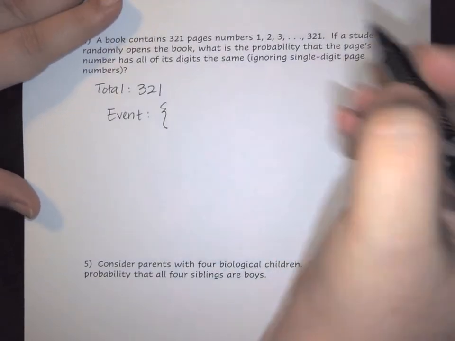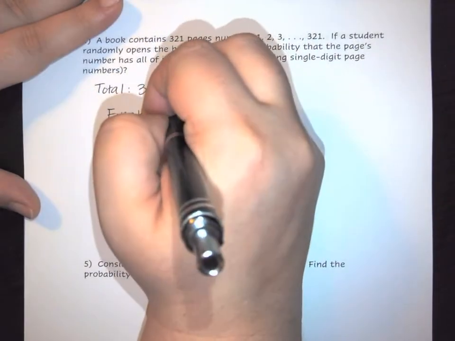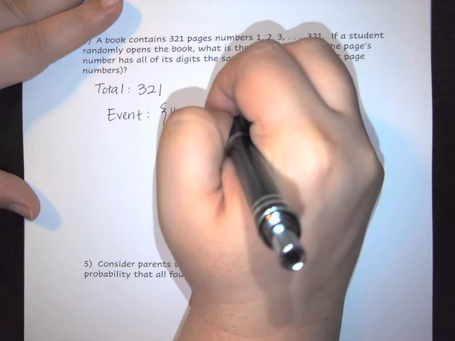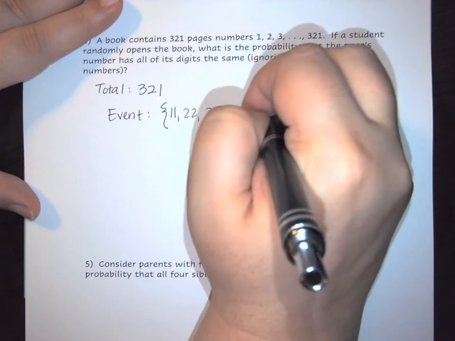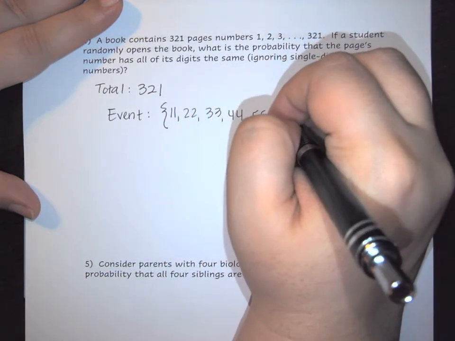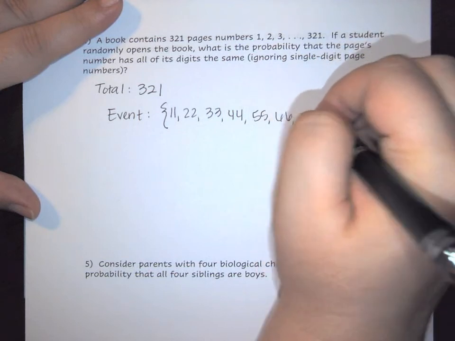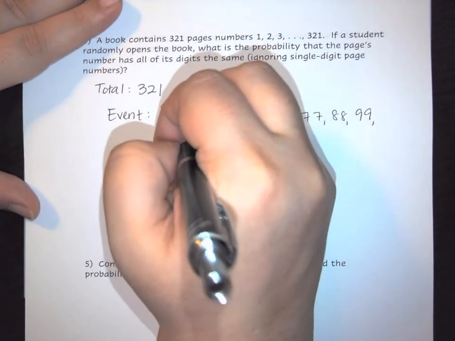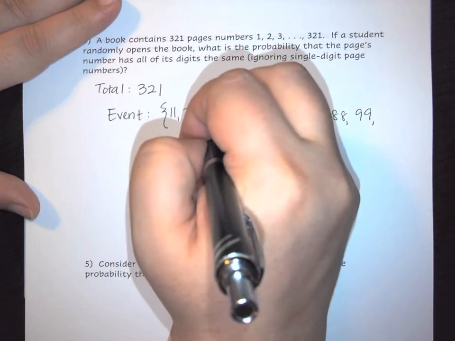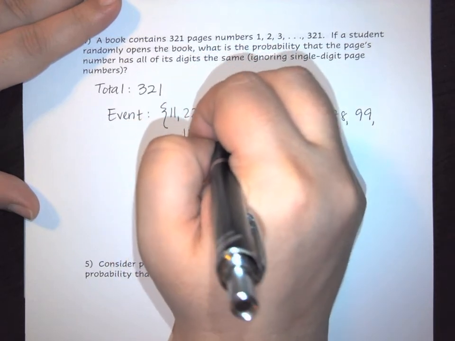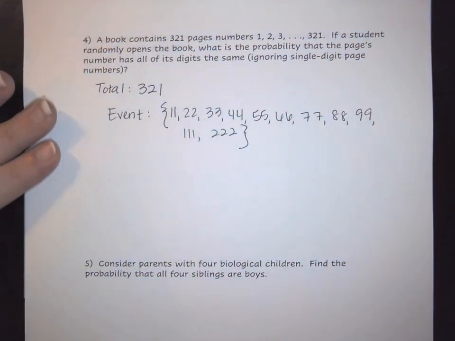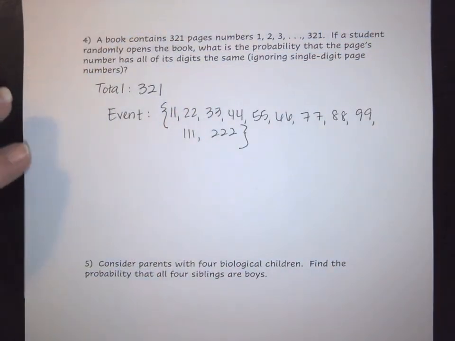So here, if we ignore the single digits, we have 11, 22, 33, 44, 55, 66, 77, 88, 99, 111, and then 222. So we want to know how many that is. After you create your sample space, you would count them up.